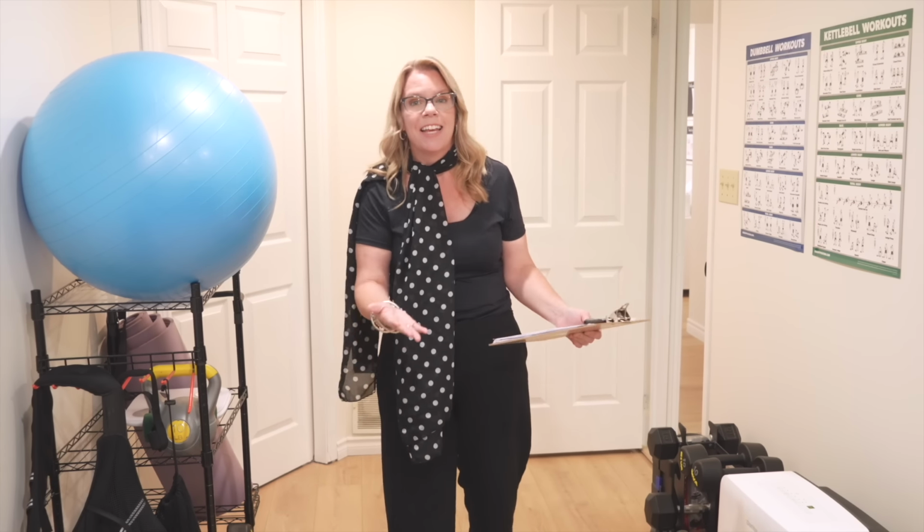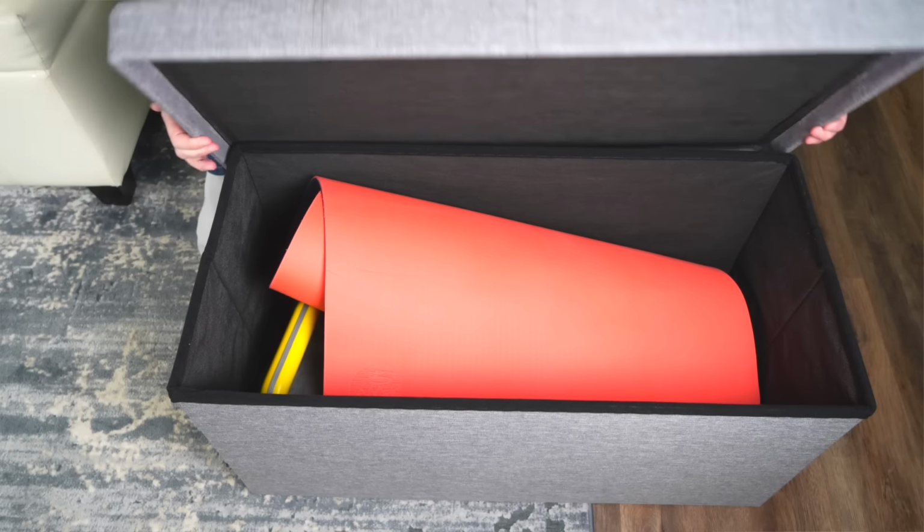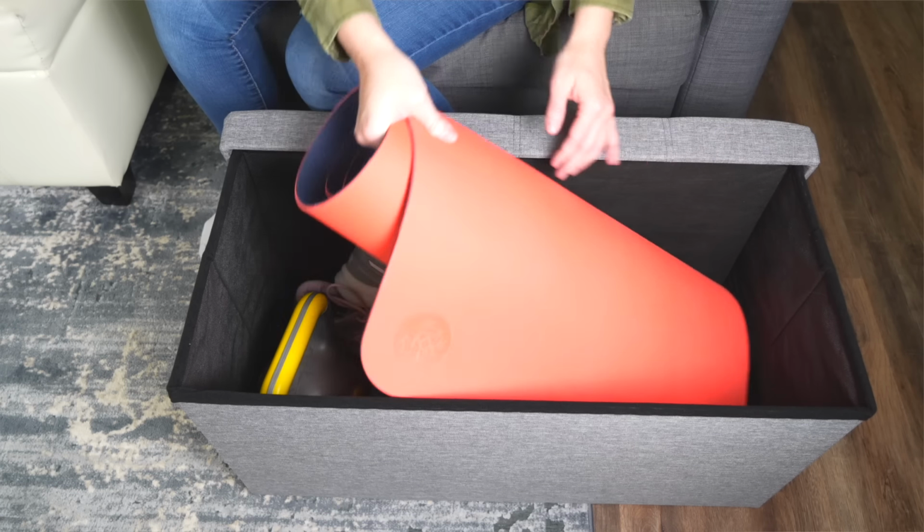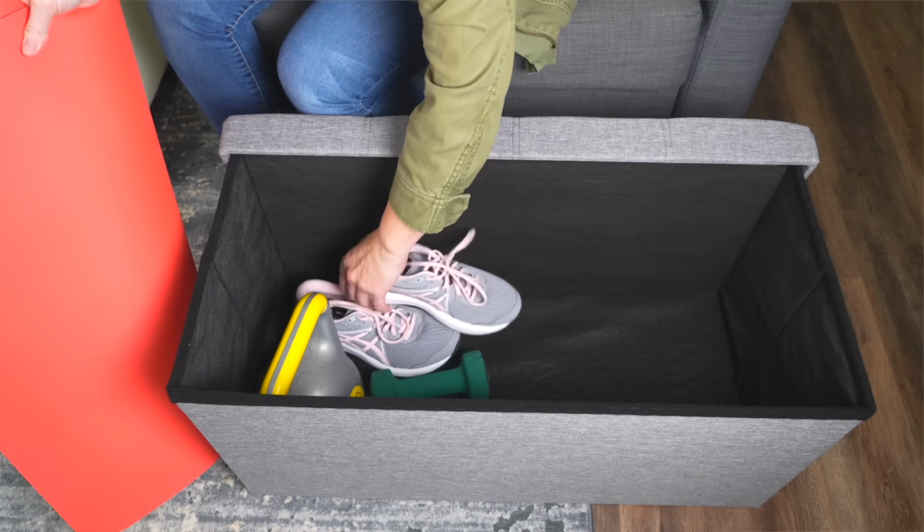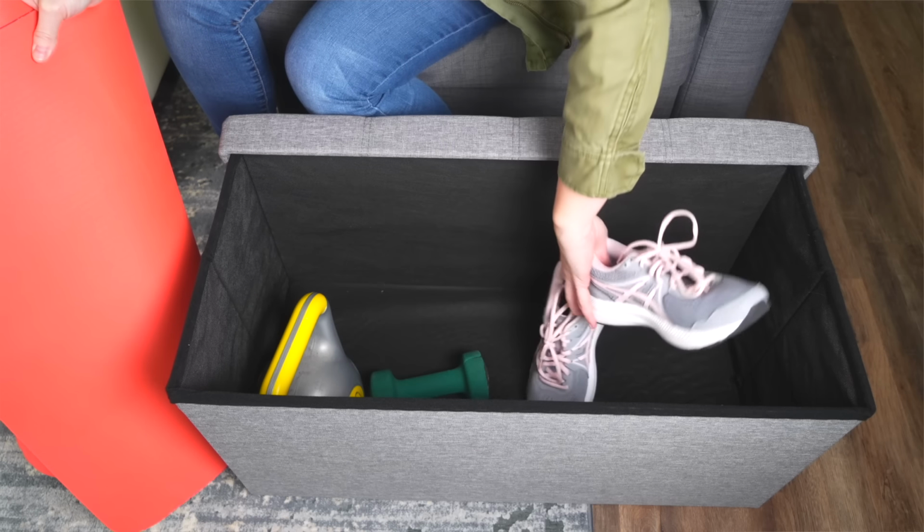And maybe you don't have a big space like this to dedicate to exercise in your home, but you do like to do a little weightlifting in the living room. That's probably where you should store those like items.